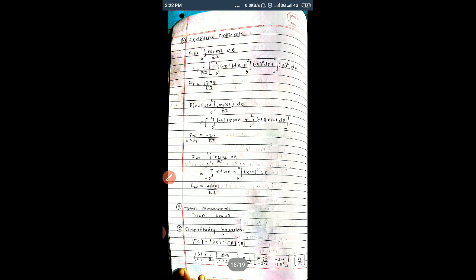Then we'll calculate, and accordingly we will get the value of R1, that is the vertical reaction at D, equal to 44.9 kilonewton, and R2, that is the horizontal reaction at D, as 103.33 kilonewton. So these two are the unknowns that we are getting.